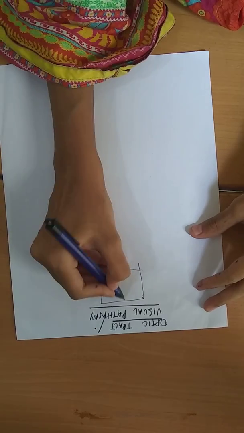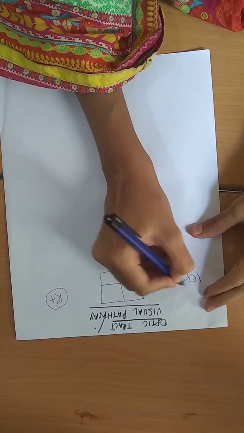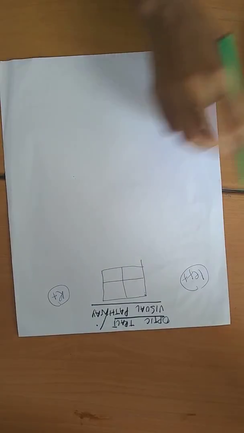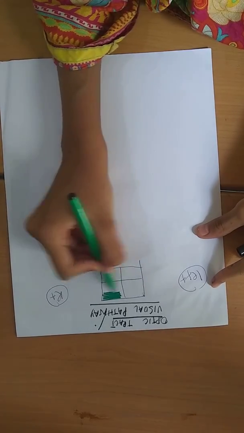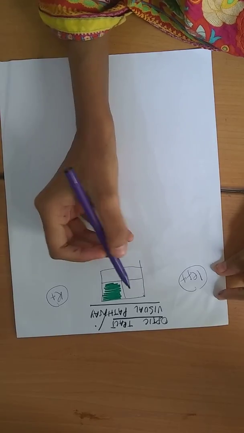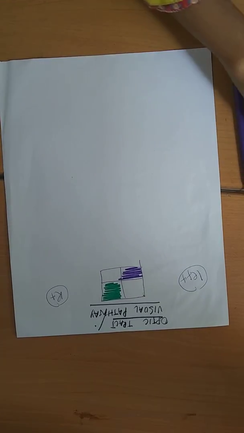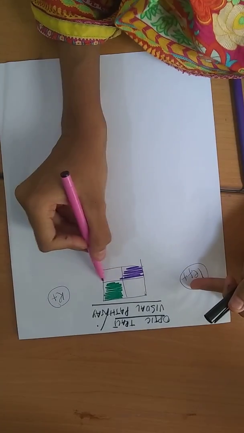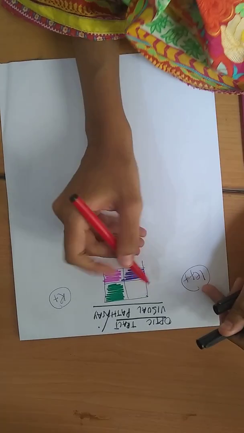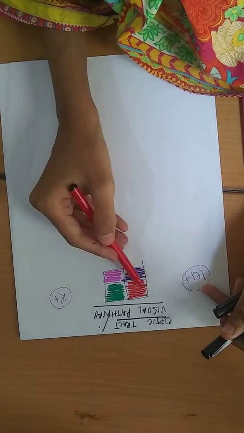Now come to this point. Consider this is the object placed in front of you. This is the right side and this is the left side. You have the green portion on the right side, the purple portion on the left side of the object, the pink portion on the right side of the object in the inferior part, and the red portion of the object that is present on the left side and superior.